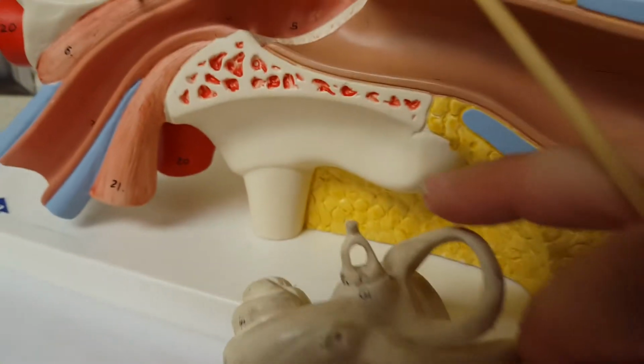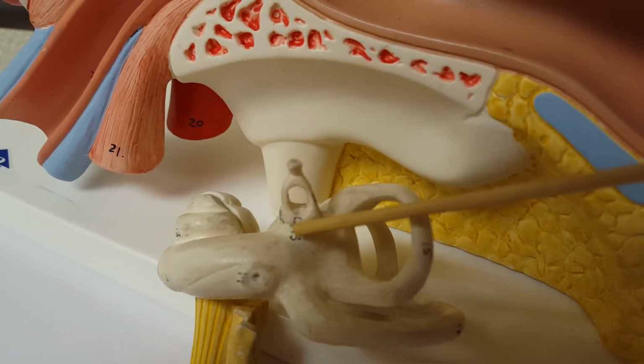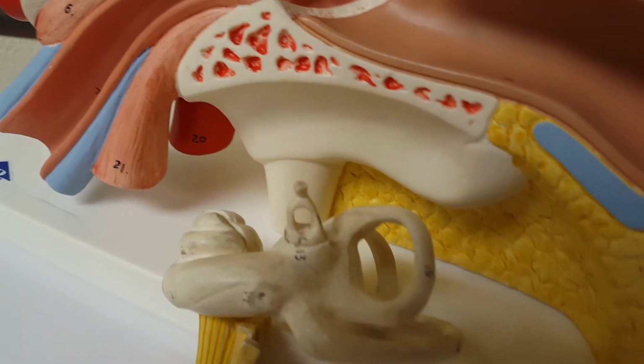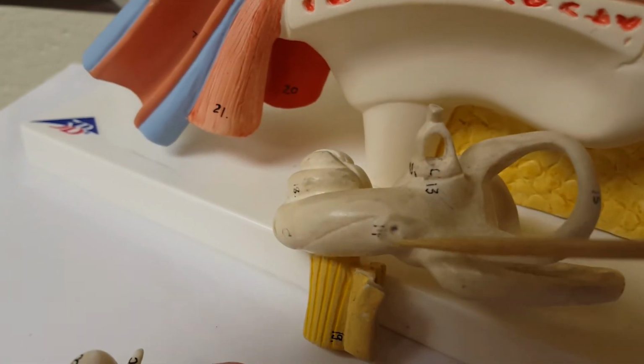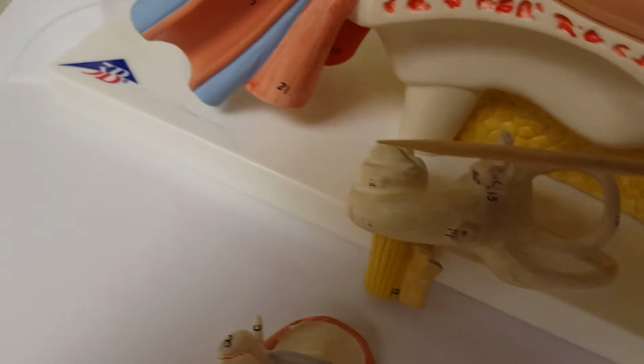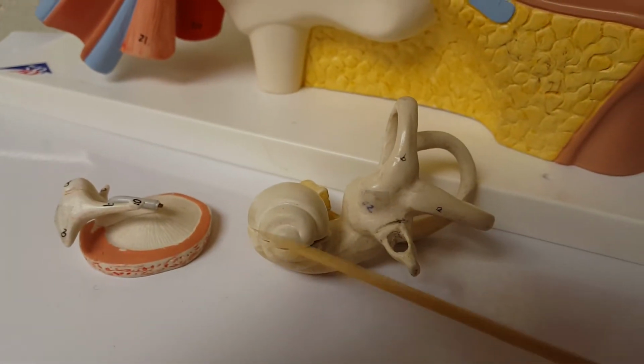Okay. And underneath the stapes is an opening. That opening is referred to as the oval window. Right here is the round window. This structure here is the cochlea. Remember, the cochlea is the snail shell. Okay, so here's the cochlea.